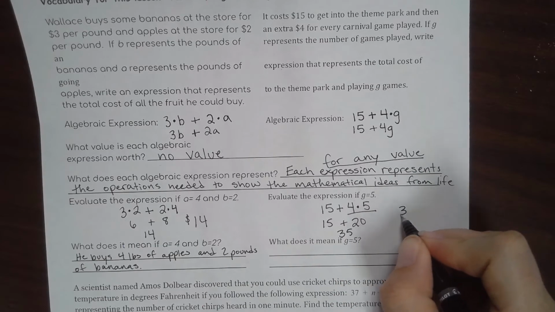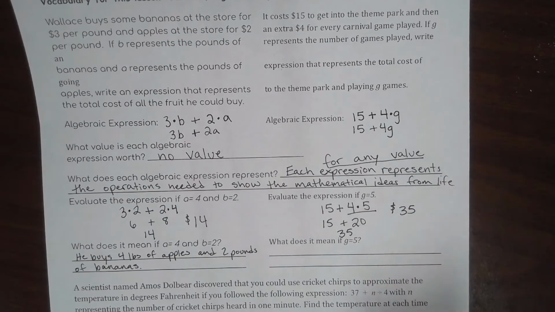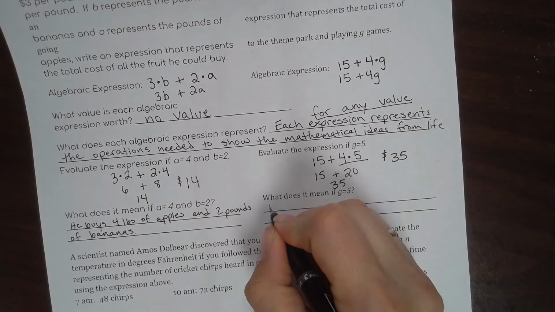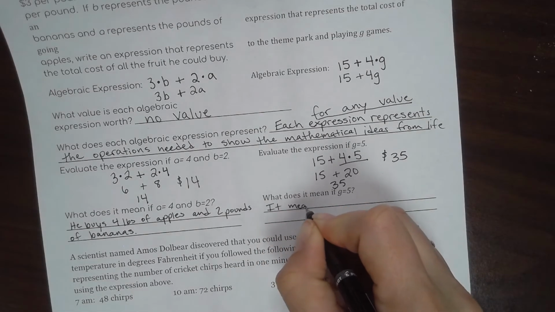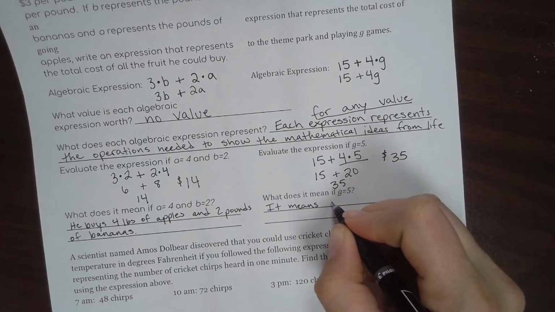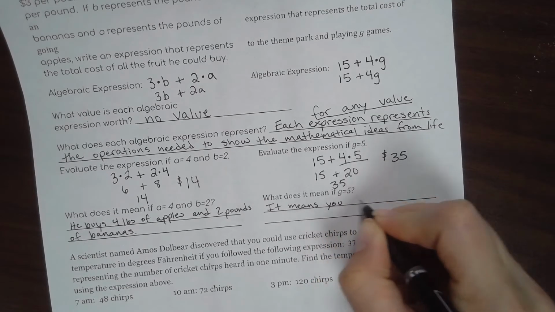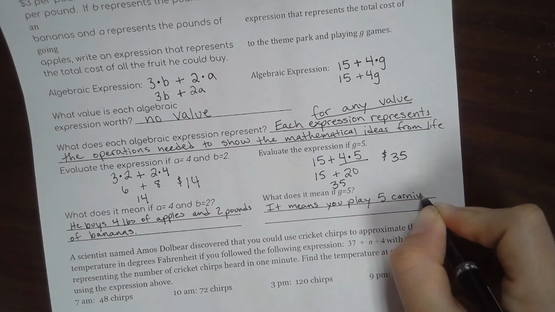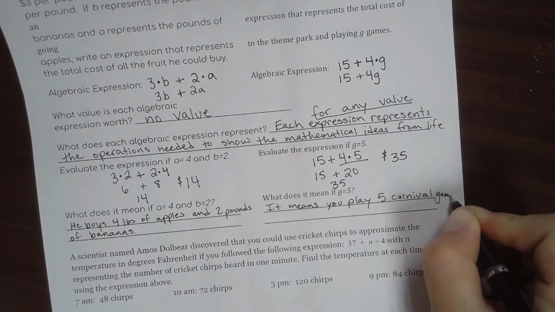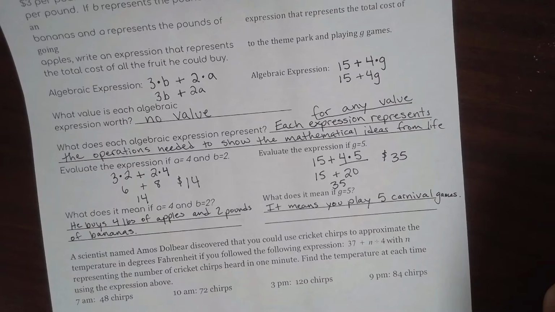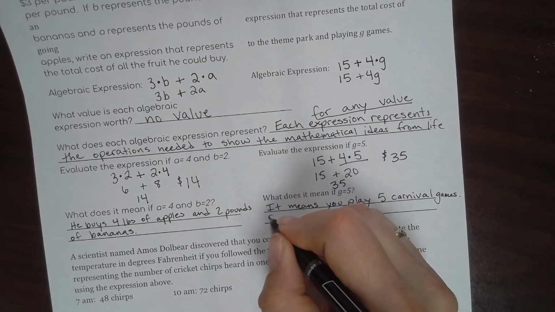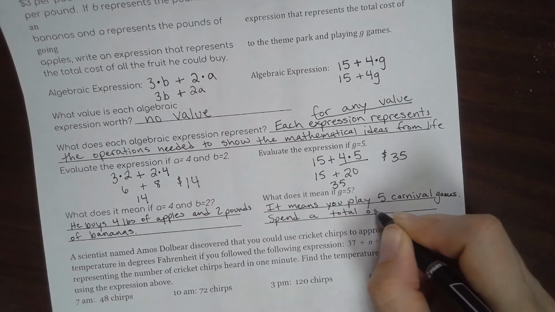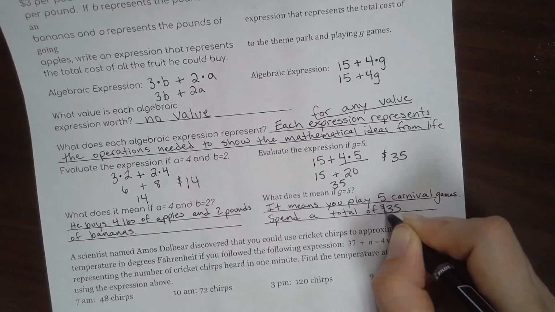What does that mean? It means if you go and play 5 games, it's going to cost you a total of $35 for the theme park. So, it means you play 5 carnival games. So, you spend a total of $35. Now it has a value.